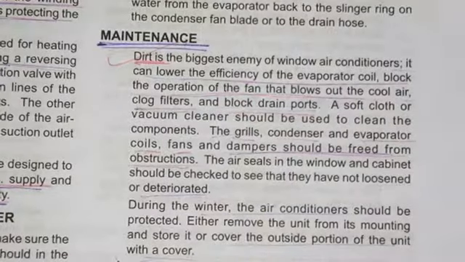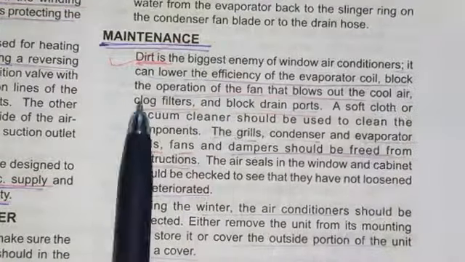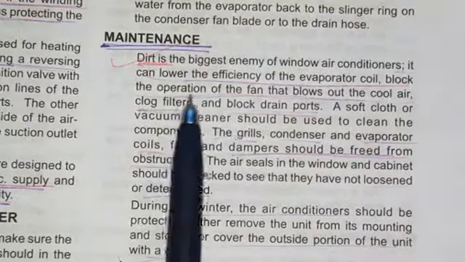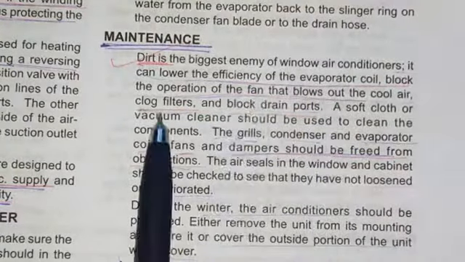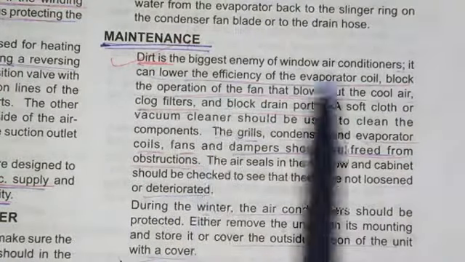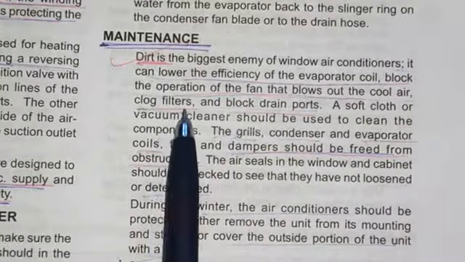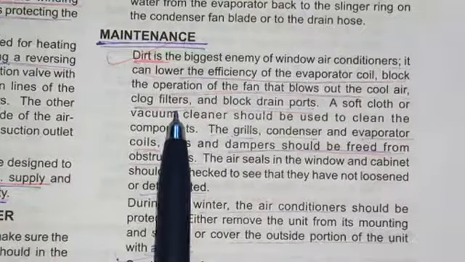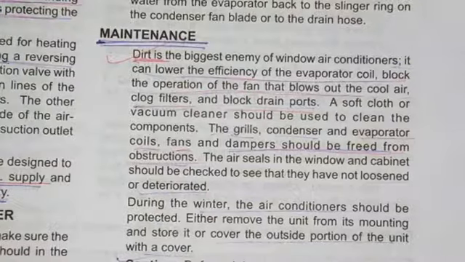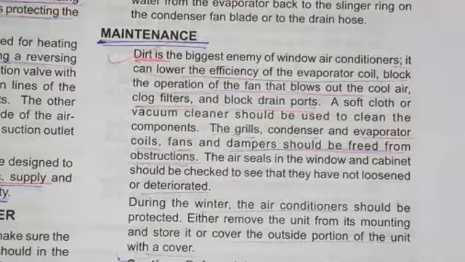Now let's see the maintenance. We all know that dirt is the biggest enemy of a window air conditioner. It can lower the efficiency of the evaporator coil, block the operation of the fan and the blowing out of cool air, clog filters and block drain ports. The dirt particles close the filters, and that reduces the efficiency of the air conditioner. So it is required to clean these filters regularly.